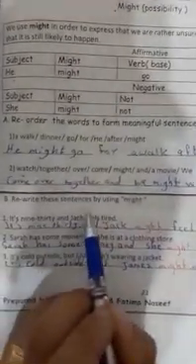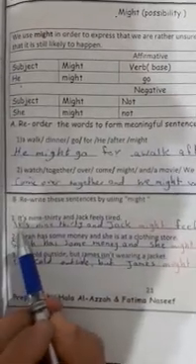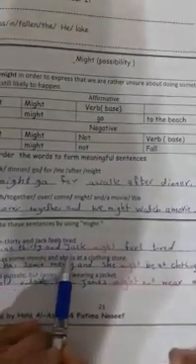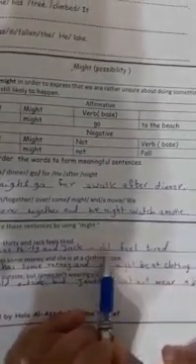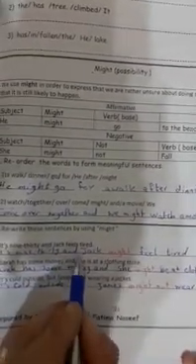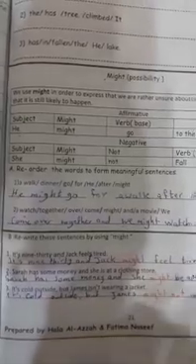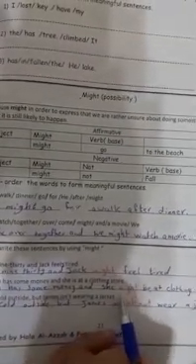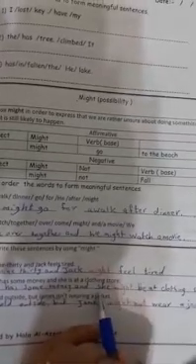B. Rewrite these sentences by using might. Number 1, it's 9:30 and Jack feels tired. It's 9:30 and Jack might. We put might after the subject. After might, we put the verb feel, but not feels. This is wrong. Feel tired. Number 2, Sarah has some money and she is at a clothing store. Sarah has some money and she might be at a clothing store, because this is base. We don't say is.